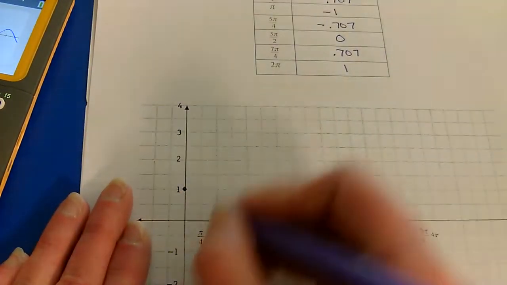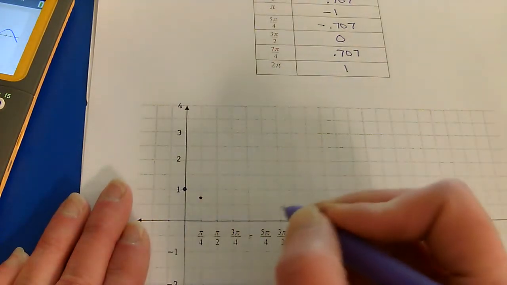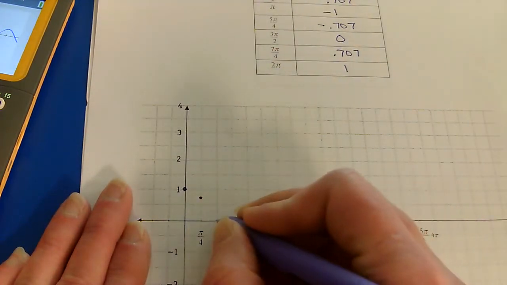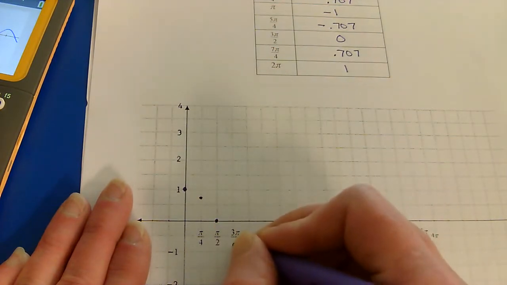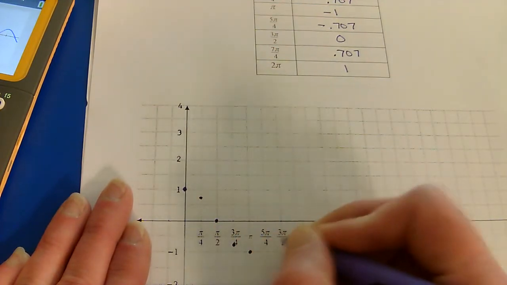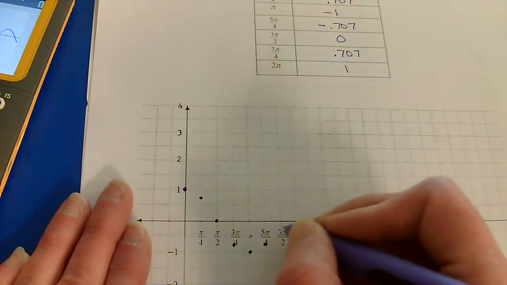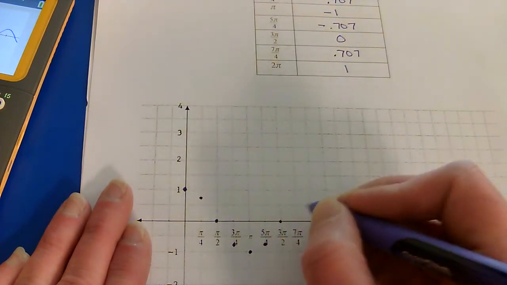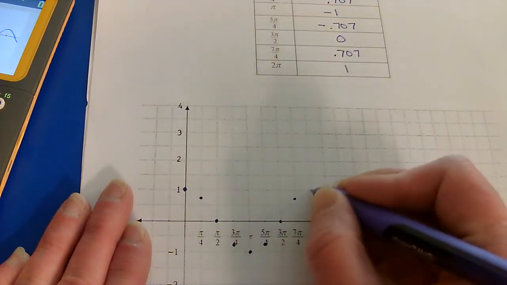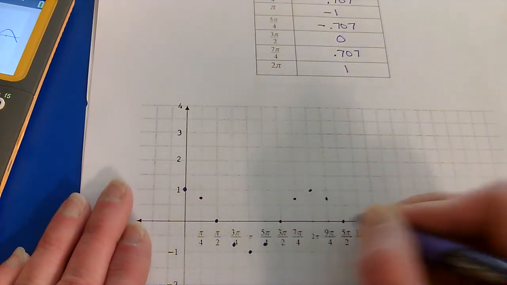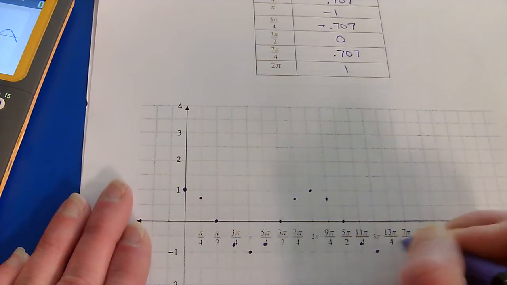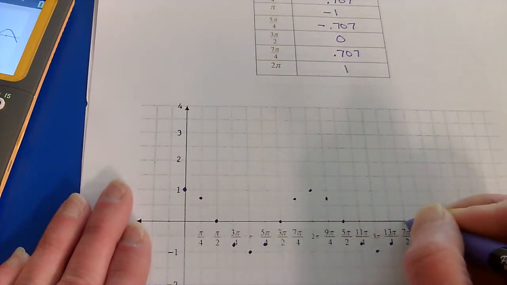So cosine of 0 was 1, pi over 4 was 0.7, pi over 2 was 0, negative 0.7, negative 1, negative 0.7, 0, 0.7, 1, I bet it's going to repeat itself, 0.